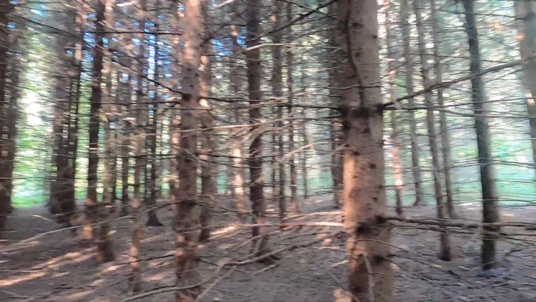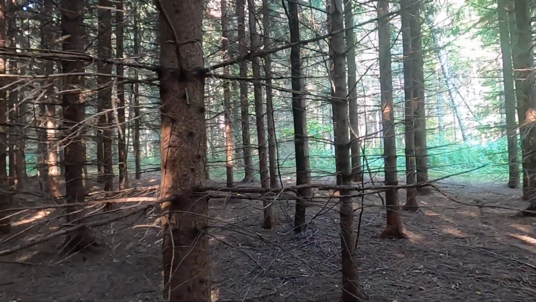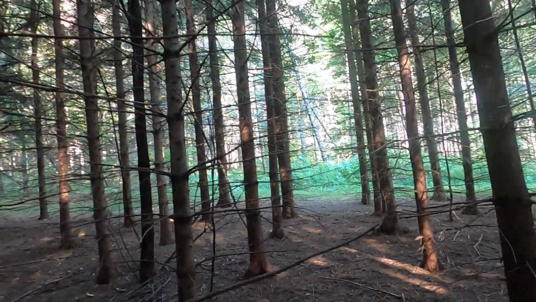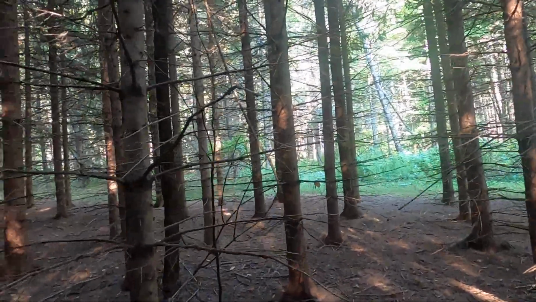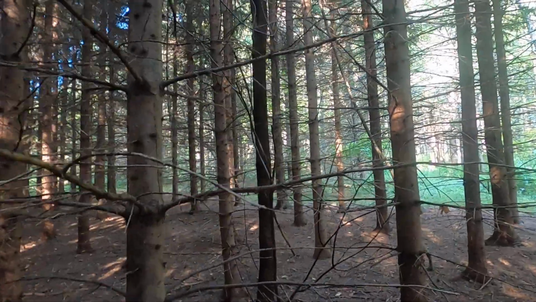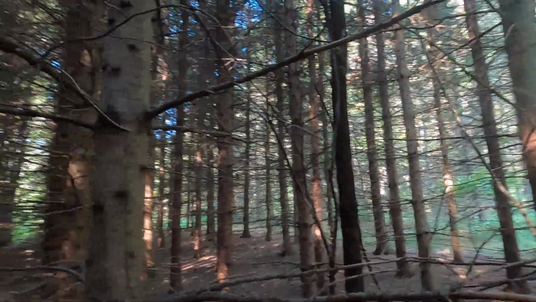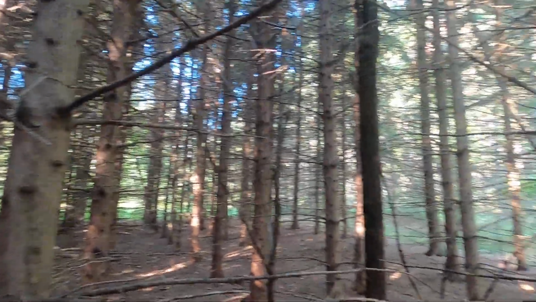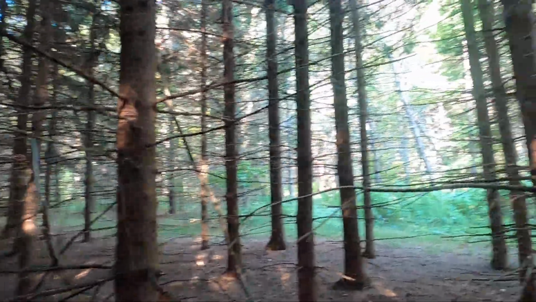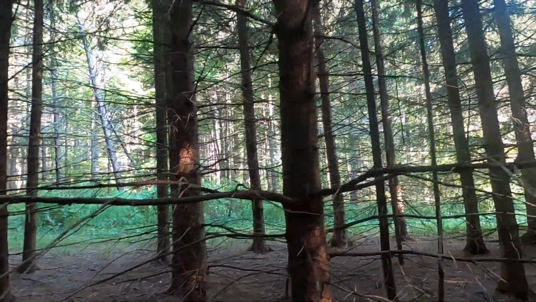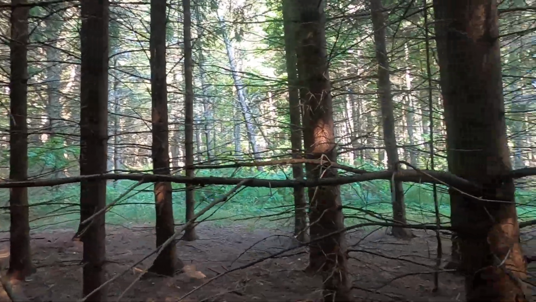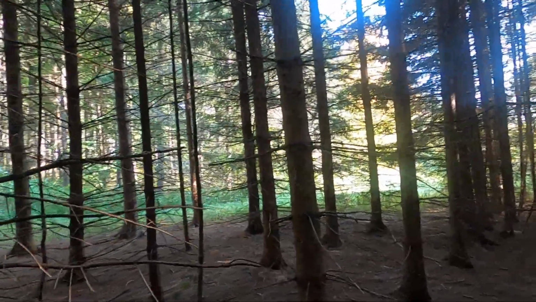This is about 5-foot spacing here. This looks more like getting into four-foot spacing. Got smaller diameter trees closer together.